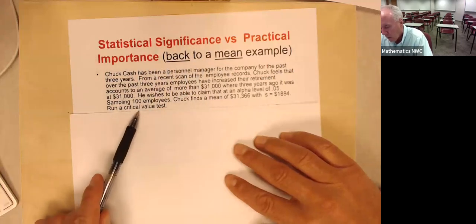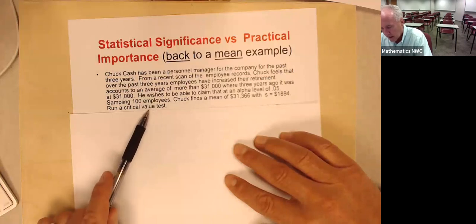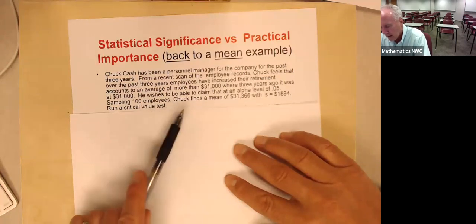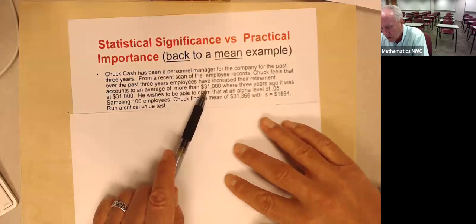If I were to run a critical value test, I would have had significant evidence. I would have had a z-score that would have been statistically significant. I would have had a z-score that would have provided sufficient evidence to reject that it was less than or equal to 31,000, and I would have been able to conclude that it had in fact increased. I'm going to say that again. I would have had evidence that was sufficient to conclude that it was more than 31,000.